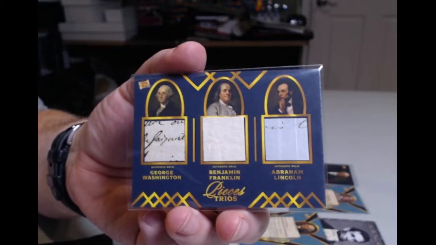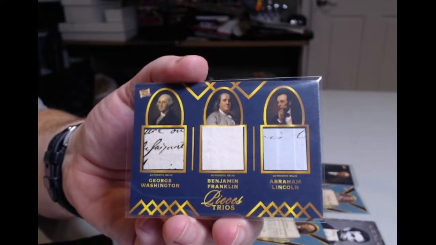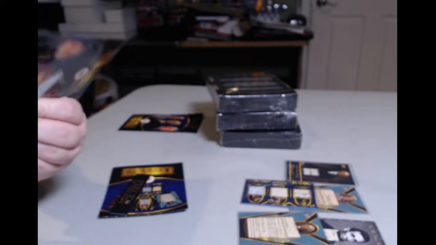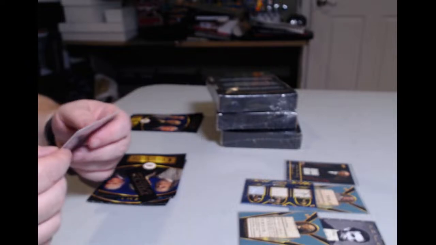This is neat. Washington, Franklin, Lincoln. Pieces Trios. Got ourselves a stamp. Benjamin Franklin.